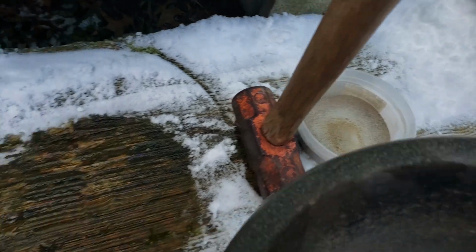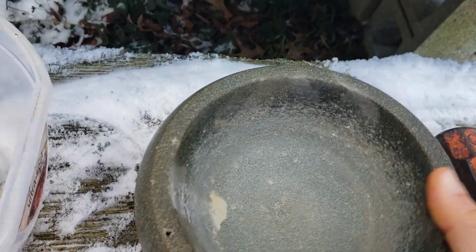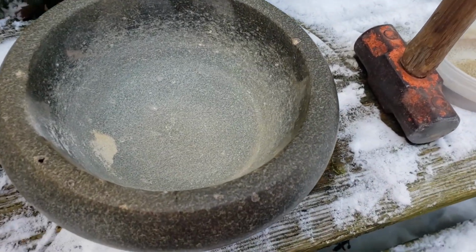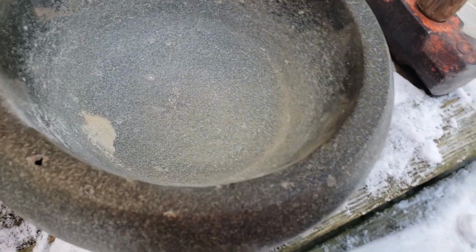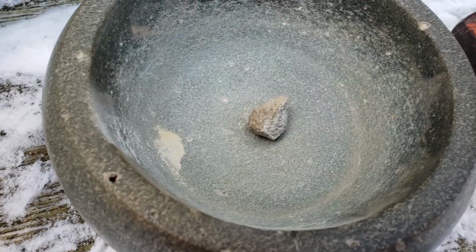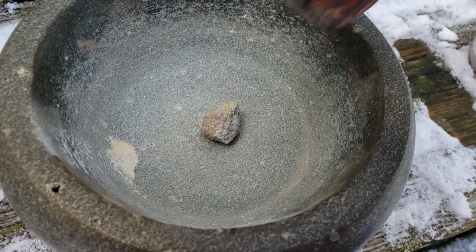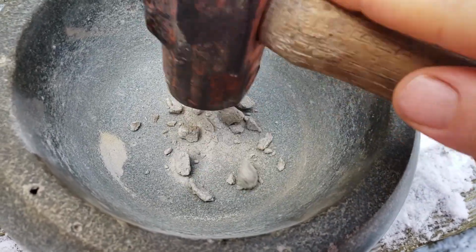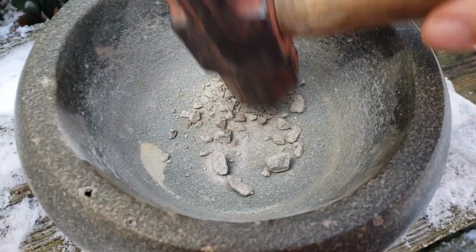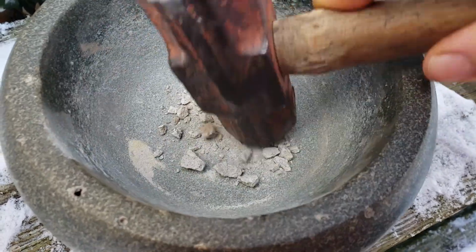There's that. All right. Let's try this one. And since it's bigger, I do use a hammer at points. And yeah, that's breaking up really, really easily.